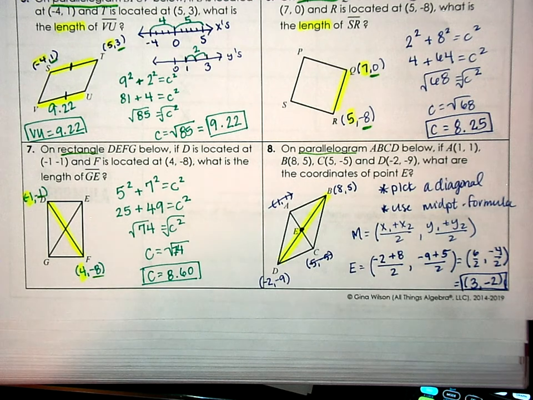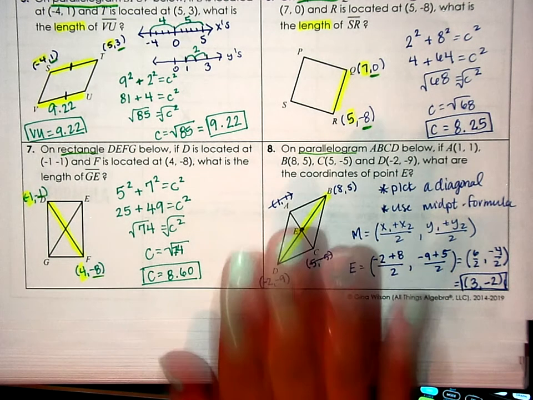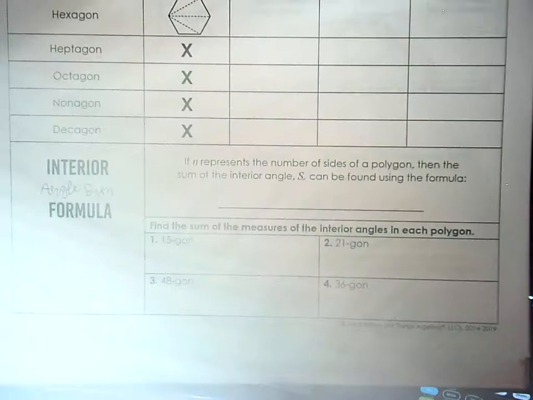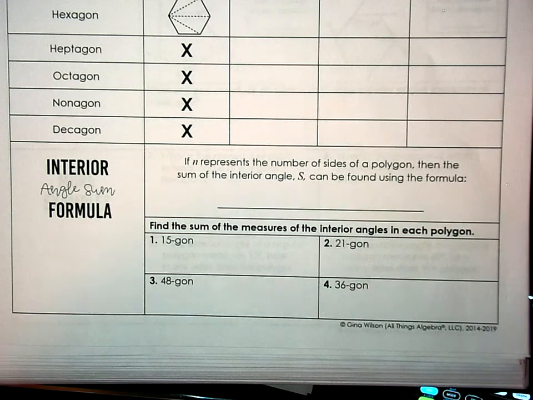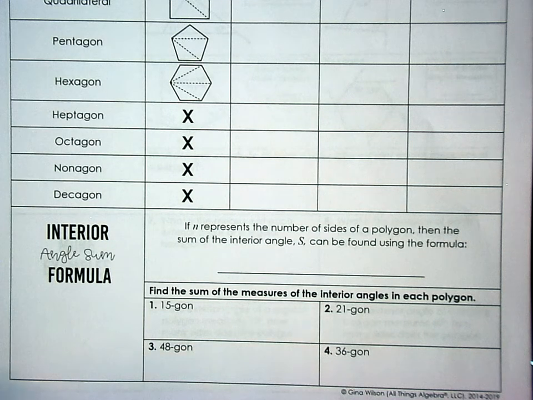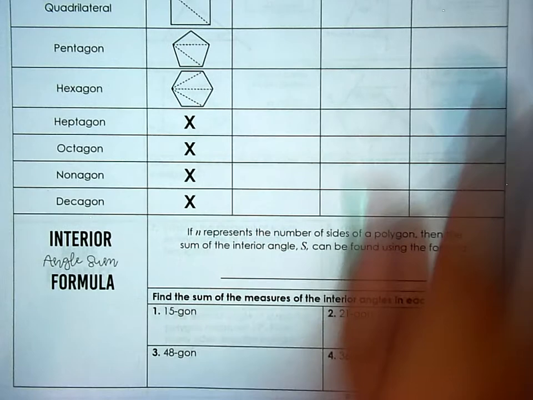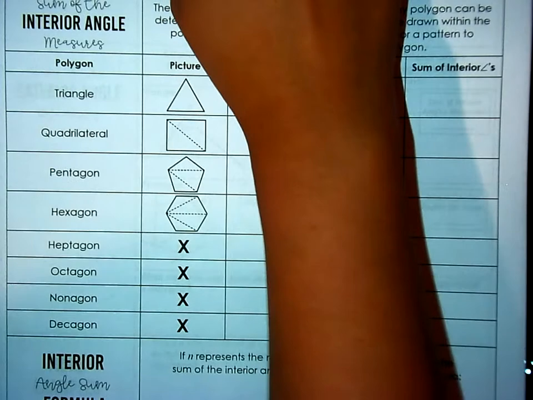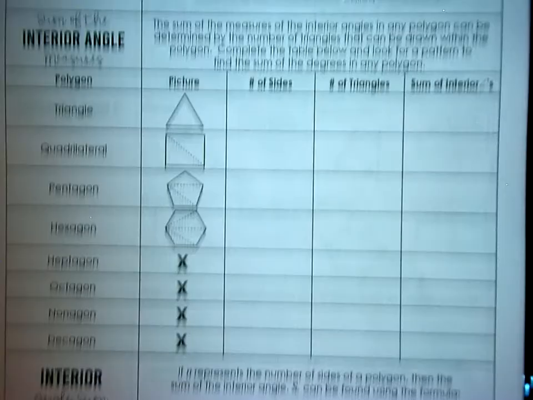So if I wanted to be nice and ask 2 or 3 questions from here, as long as you paid attention in this video, you have this part filled in. Okay, we're going to move on to the notes now. Okay, so we're going to move on to the parts that say Polygon. Okay, these are our notes.